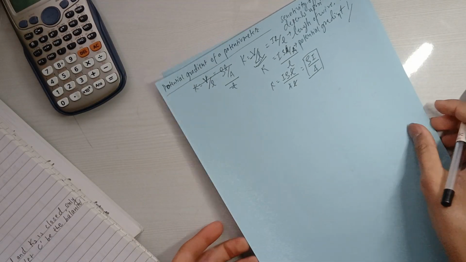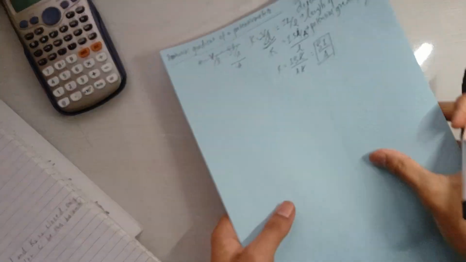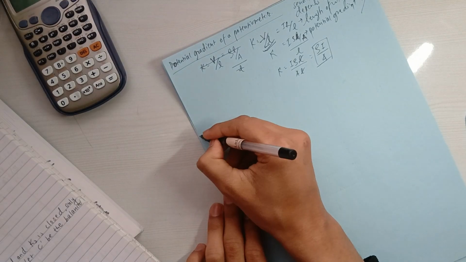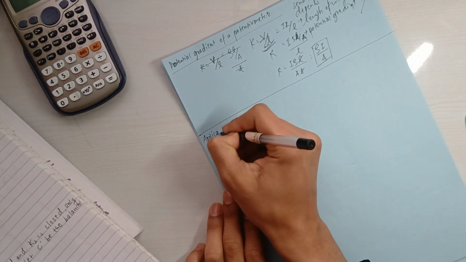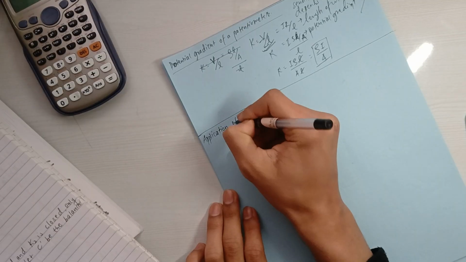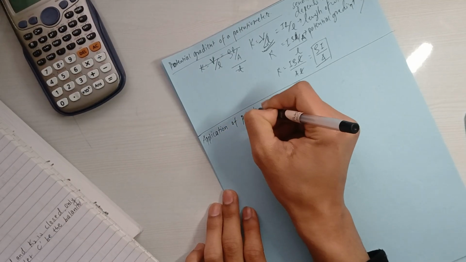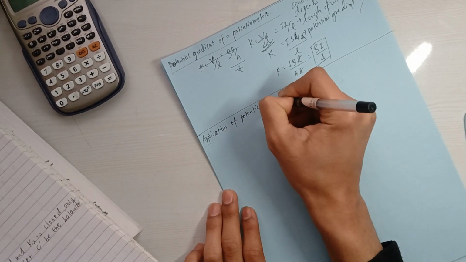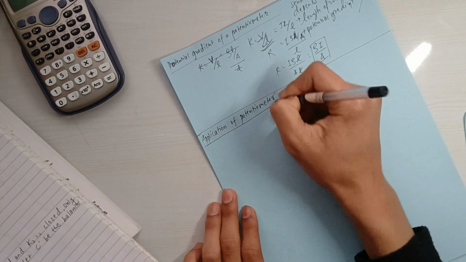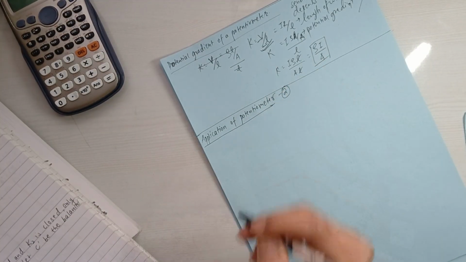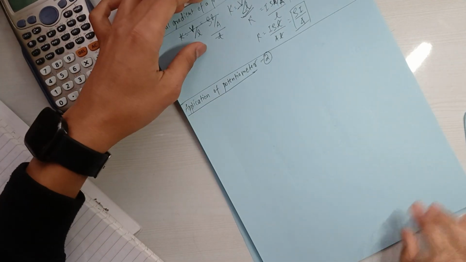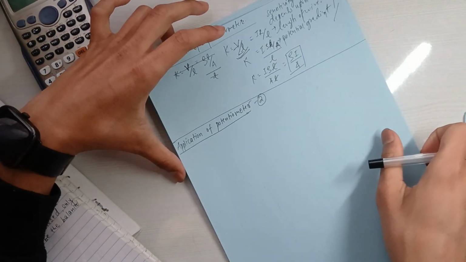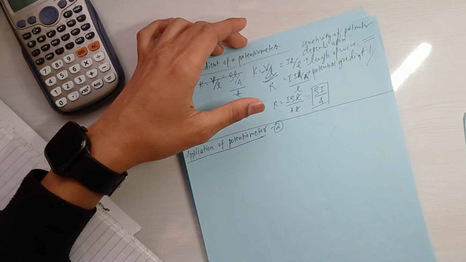Now we're going to see another important thing, that is applications of potentiometer. There are two applications of potentiometer. The first application is to compare EMFs of two given cells. For that you need to first make a potentiometer. We know how to make a potentiometer, do we not?